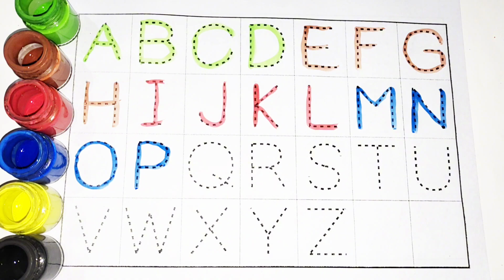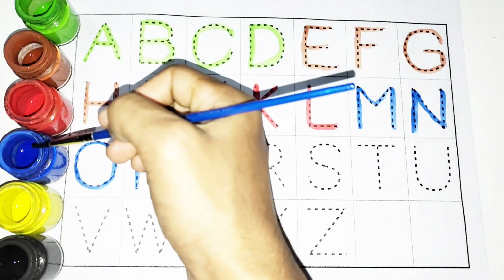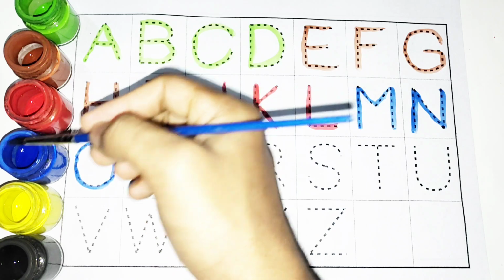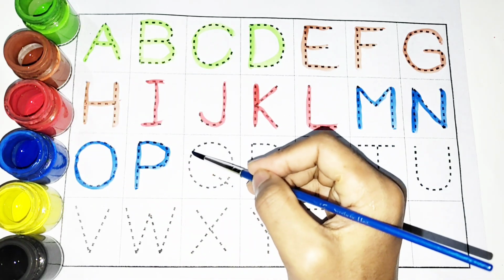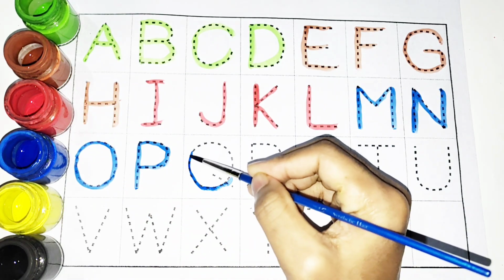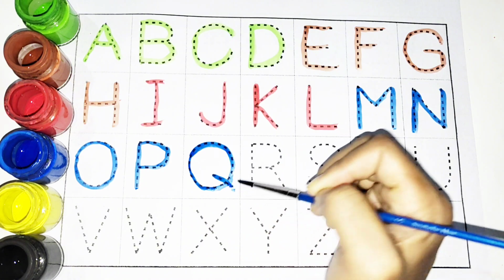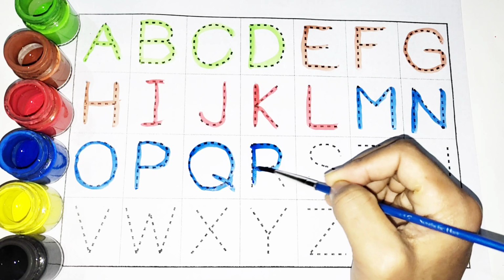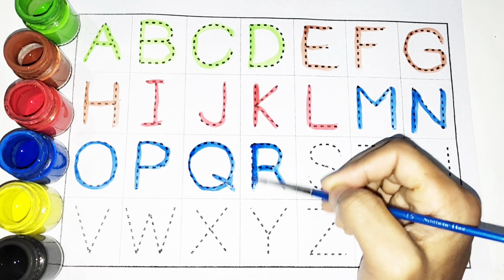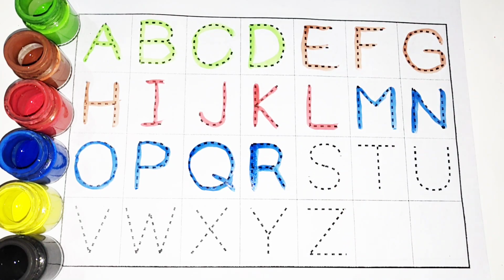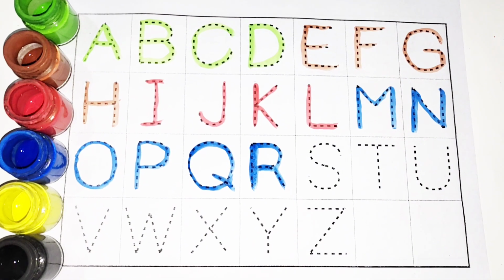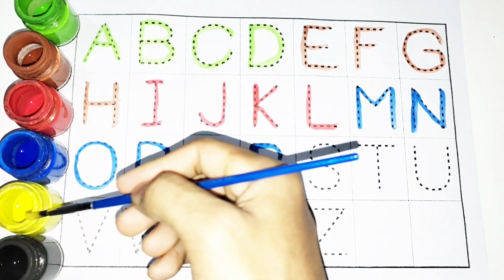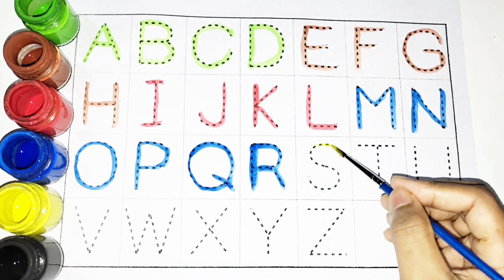The next one is Q. We again use blue color and draw Q. Q for queen. And now we draw R. R for rose. The next one is S. Now we use yellow color. Now we draw S. S for sun.